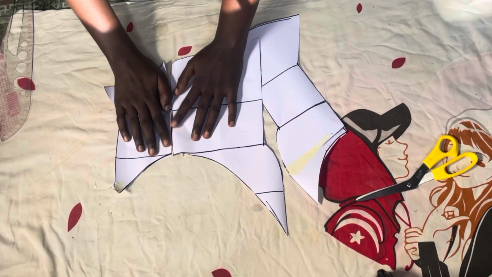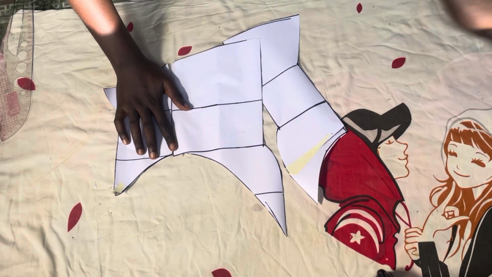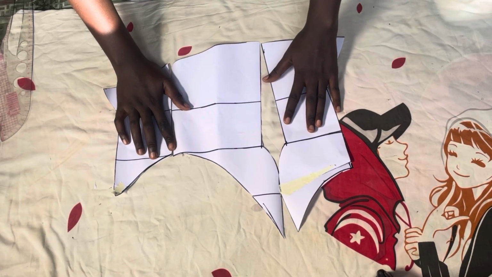So these are the front pieces. We're going to set this aside now and work on our back piece as well.